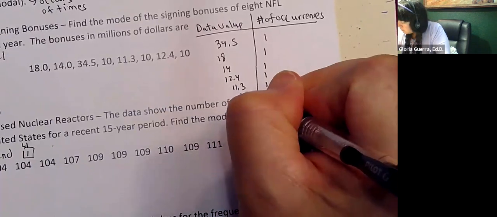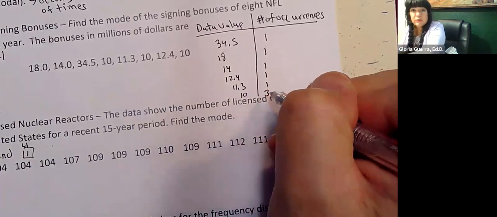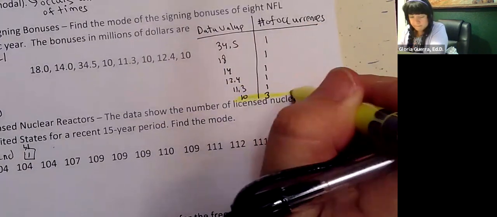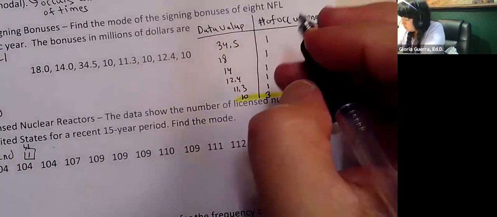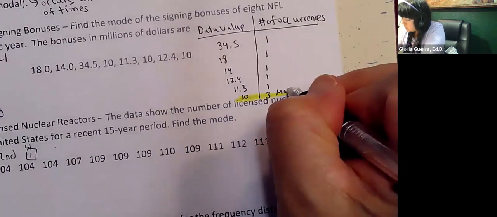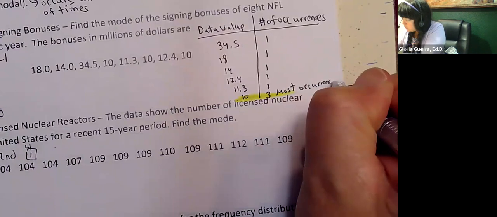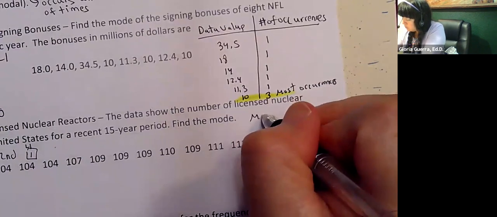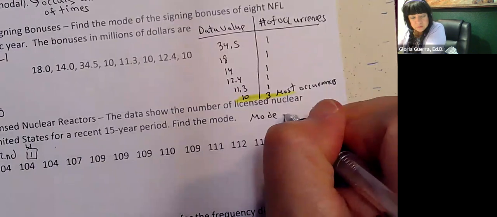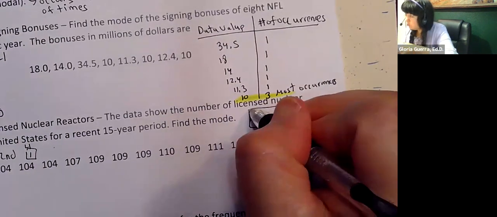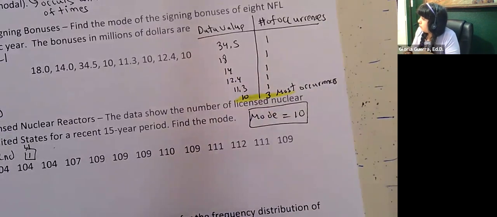But then you saw 10, which appeared 3 times. So this has the most occurrences, which means the mode is 10.